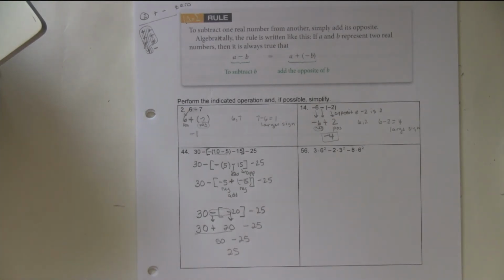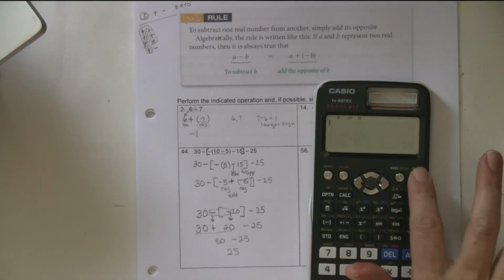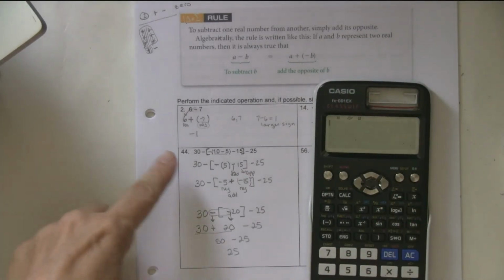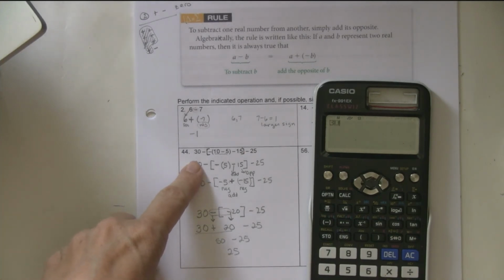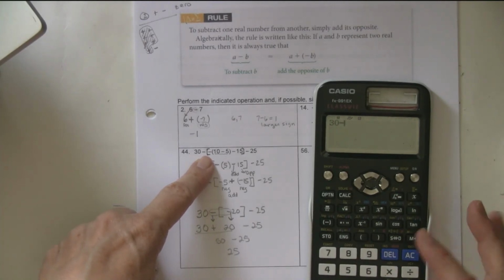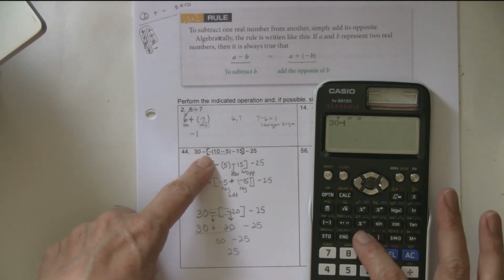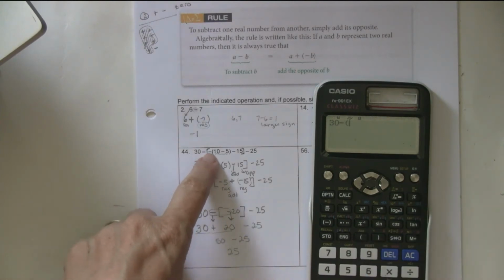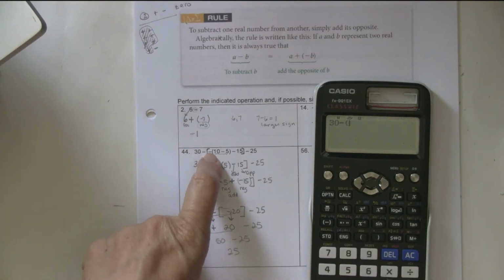And the good news is that you can verify that, hey, you have everything going. If you wanted to try it on your calculator, you definitely could. So this is 30, subtract. And remember I was telling you before that the calculator doesn't have bracket, but you can just use parentheses in place of it. Now that symbol right there, the calculator might make a big deal.